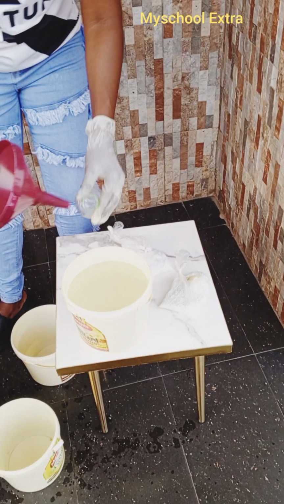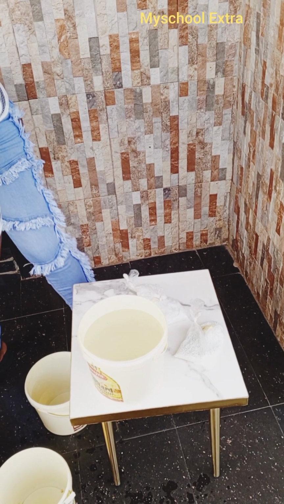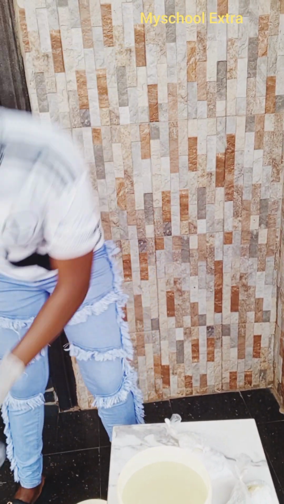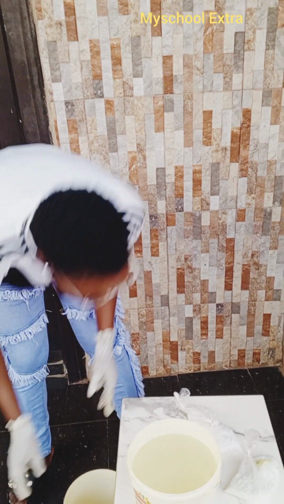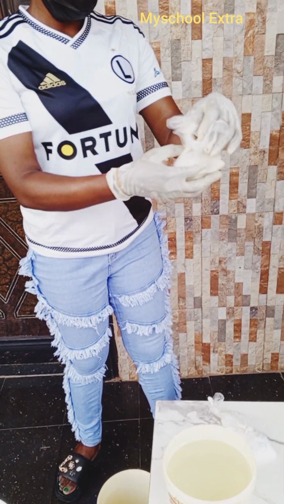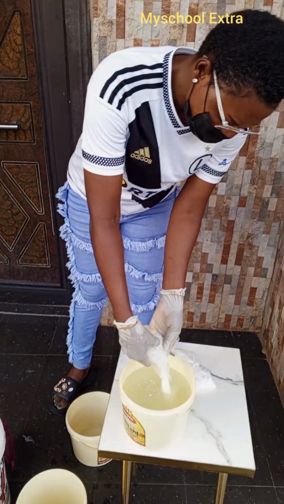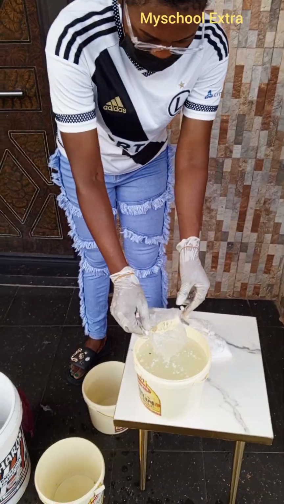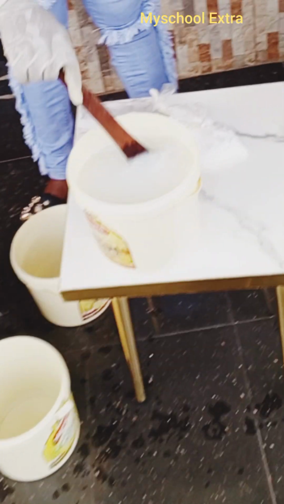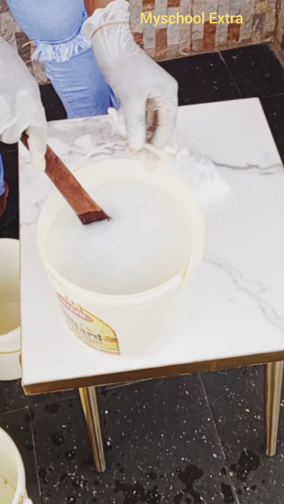Six. Okay, so here we have 6 of this, which gives us 3 liters. Remember, this is 50 cl. 2 of this is 1 liter, so 6 of this is 3 liters. And we'll be dissolving the calcium hypochlorite in these 3 liters of water. So this is the calcium hypochlorite dissolved in 3 liters of water. I'm going to keep this aside.